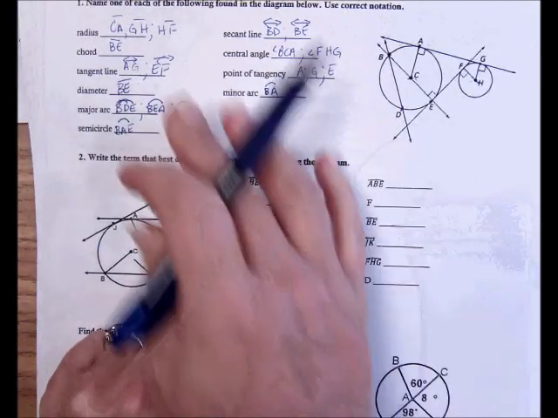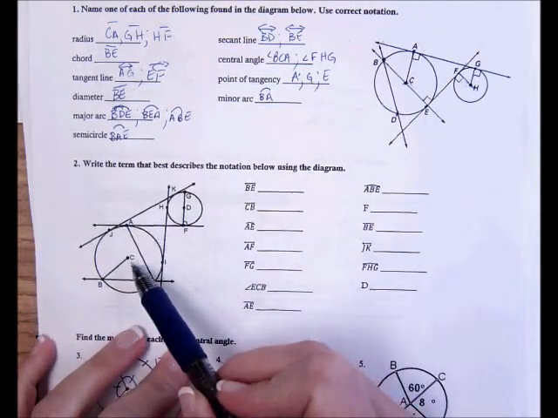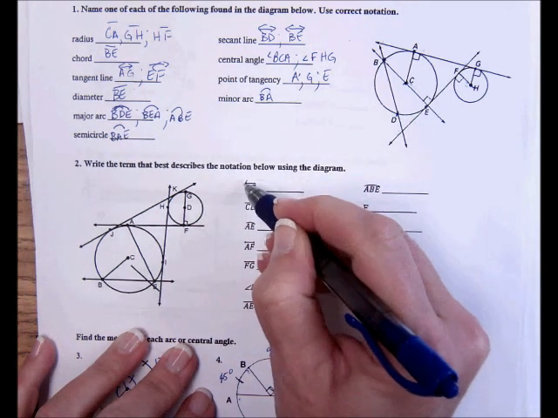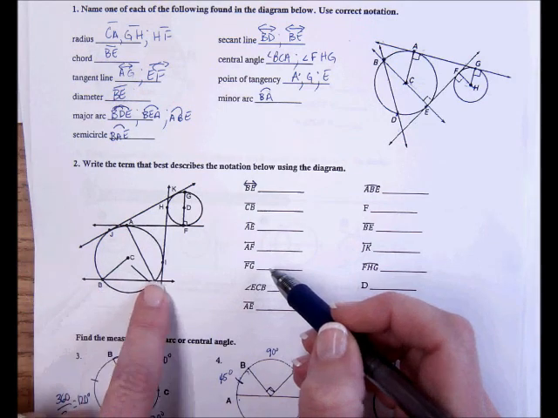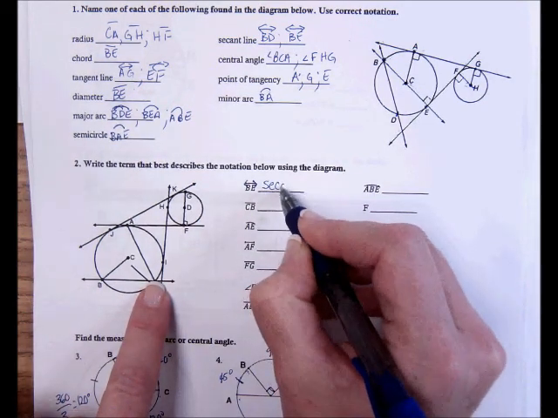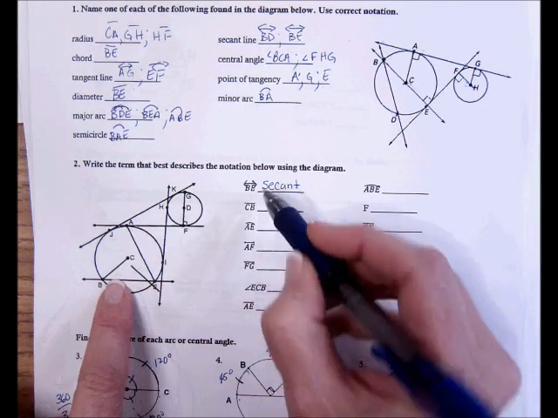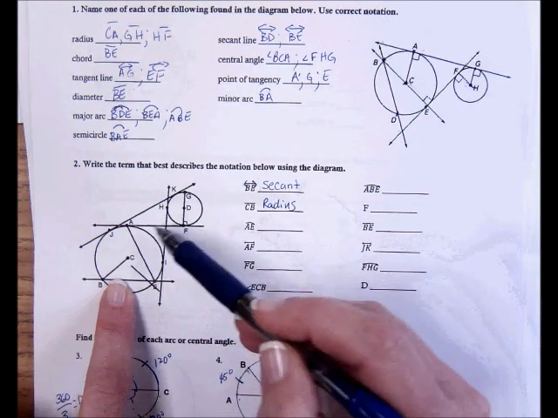Number 2, number 1, here are the answers to number 1, but let's look at number 2. It says line, because there's arrows on the end, BE. So I have line BE, that is going to be a secant line. Line segment CB is going to be a radius. And you are going to have to know these for the test.